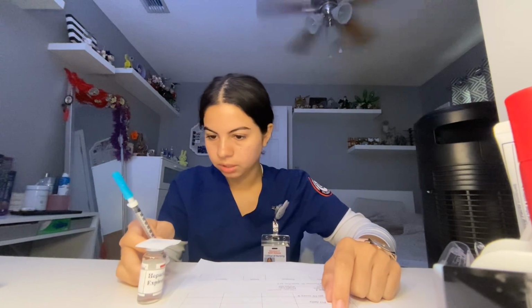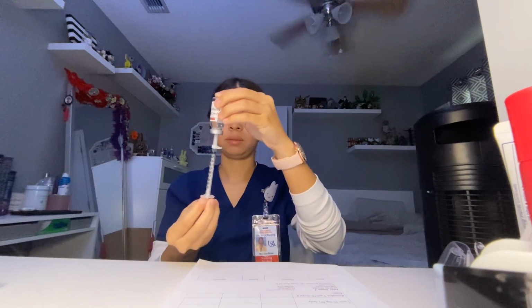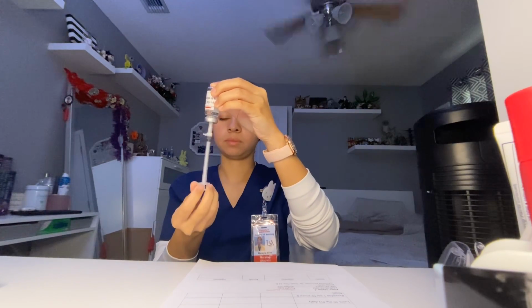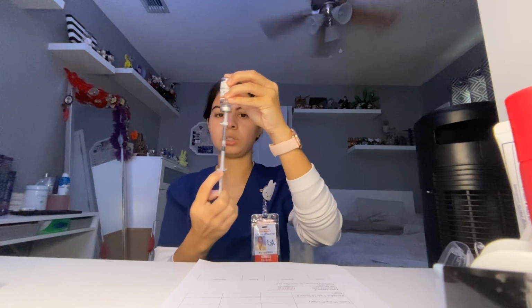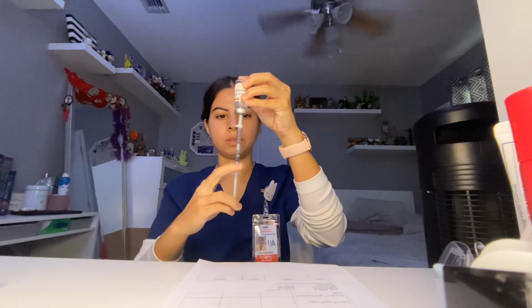And then I see here I have 10,000 units, which is 1 milliliter, and I would draw half a milliliter in my syringe in order to obtain 5,000 units. I would take off my cap, and I am going to draw half a milliliter, making sure there are no air bubbles in my syringe.